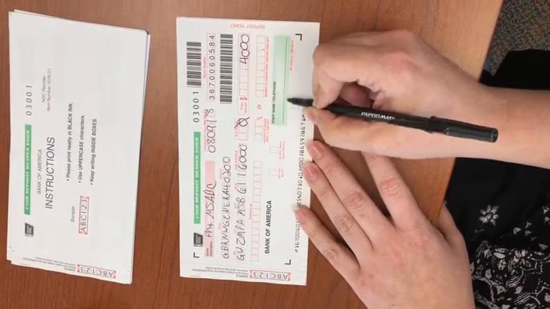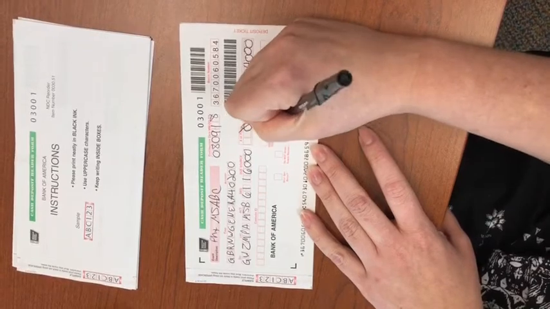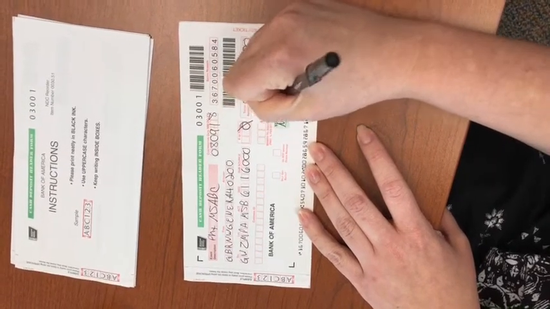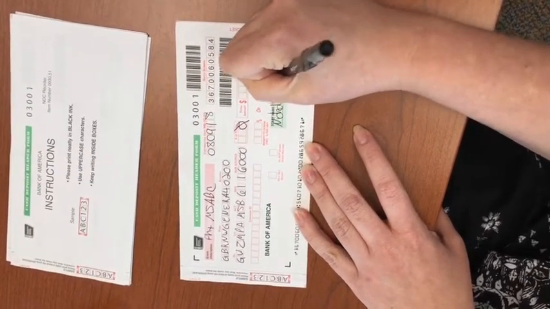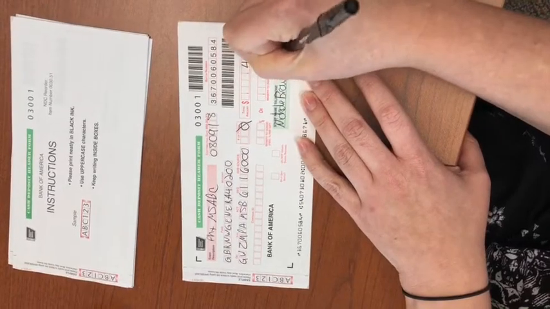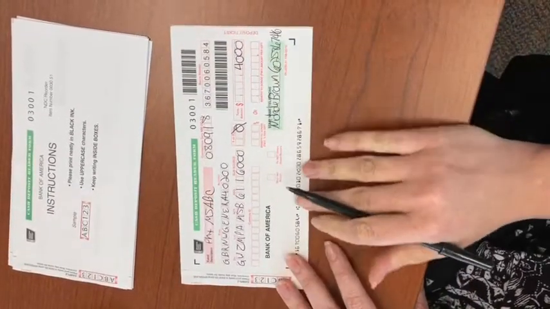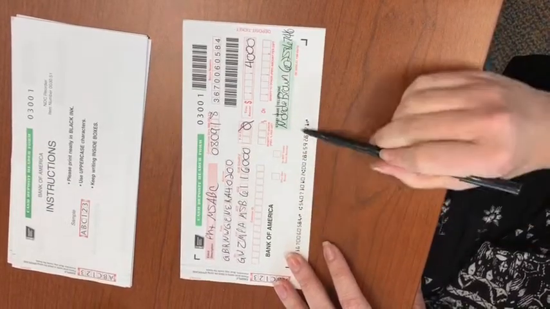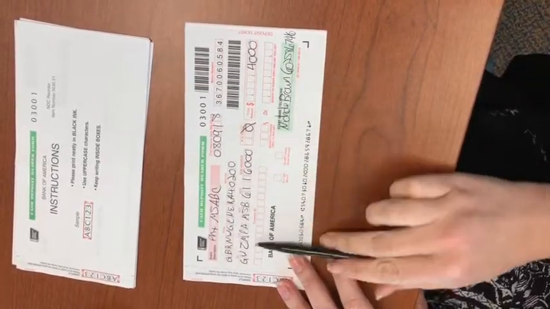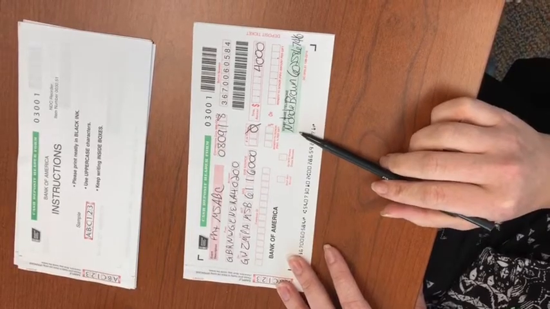You want to print your name and telephone number so shared services can read it. And then at this point, you would want another volunteer or your staff partner to be your second signature and to verify that all of this information is correct.